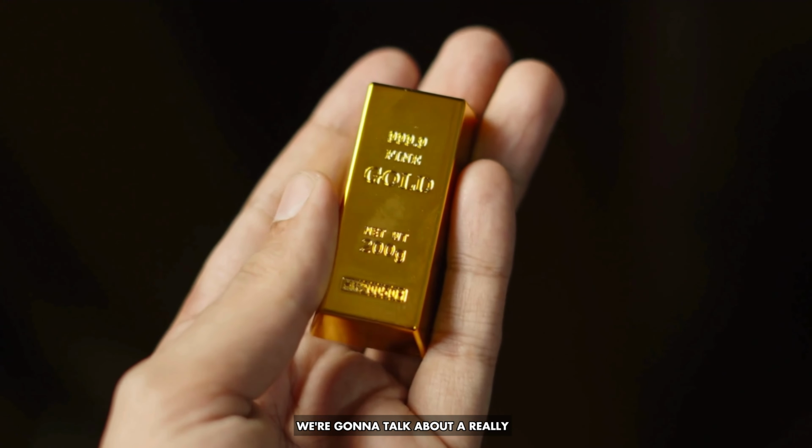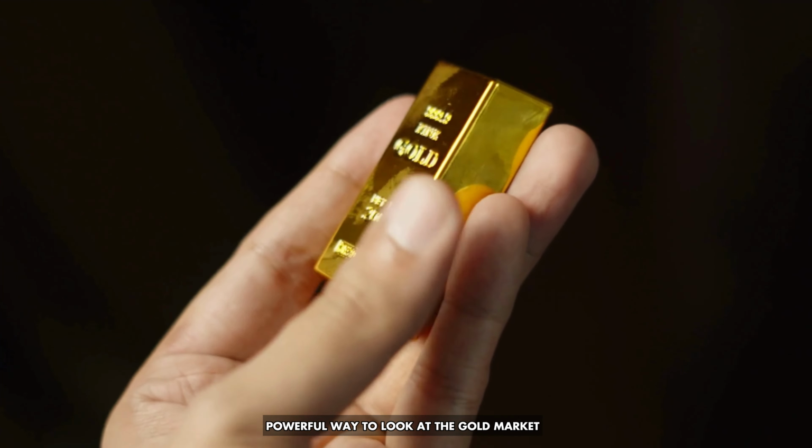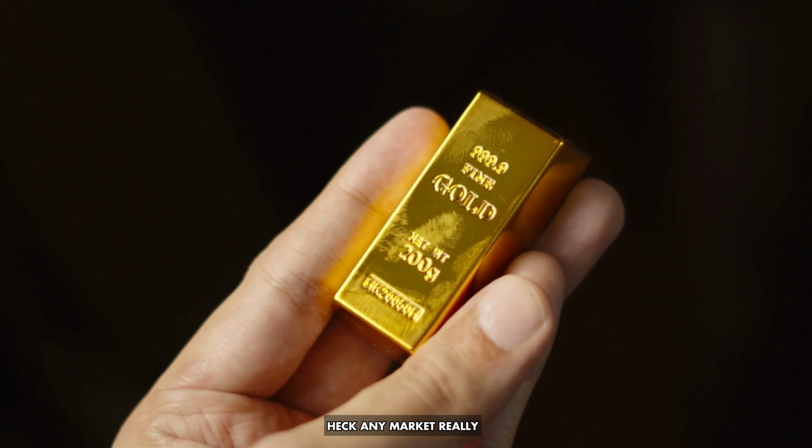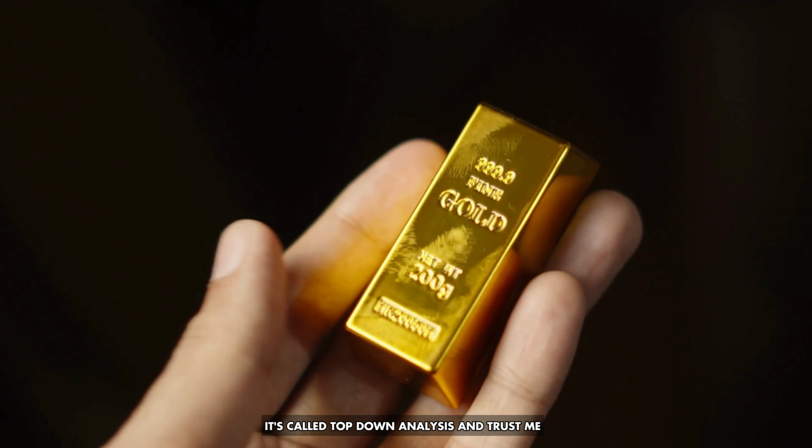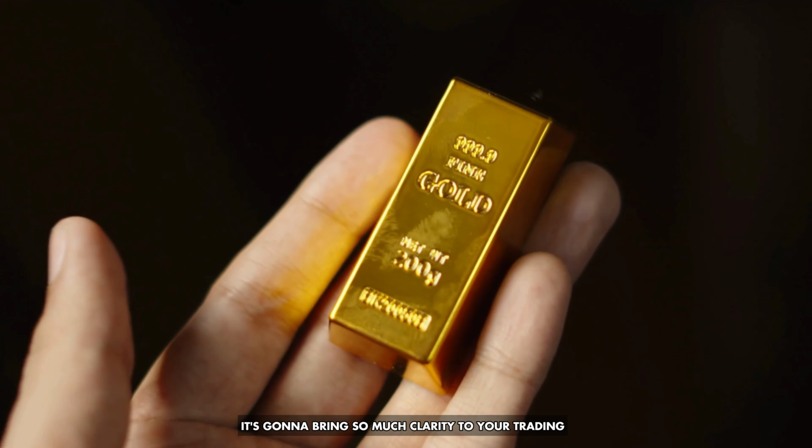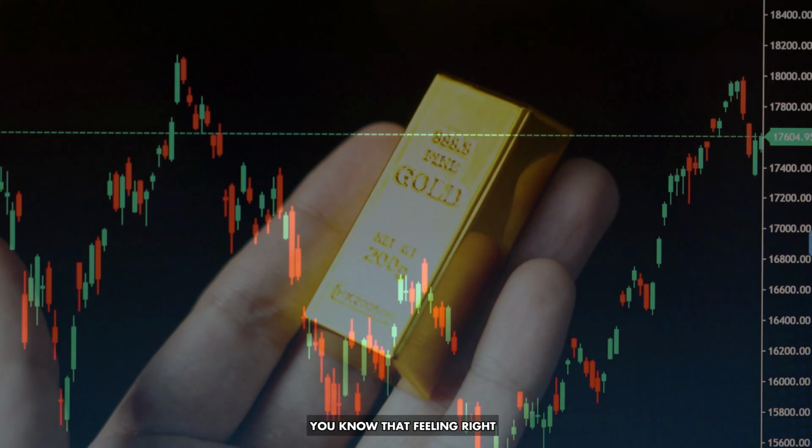Hey everyone, today we're going to talk about a really powerful way to look at the gold market. Heck, any market really. It's called top-down analysis, and trust me, it's going to bring so much clarity to your trading.